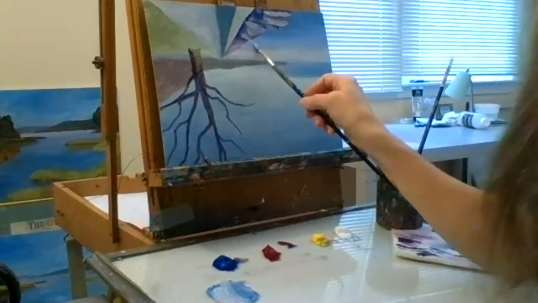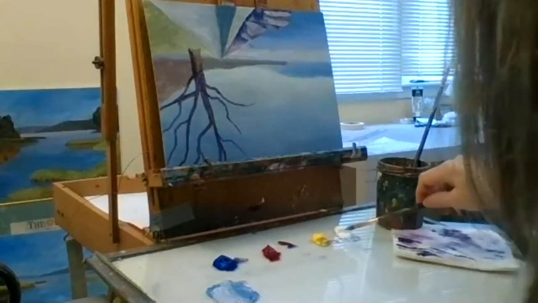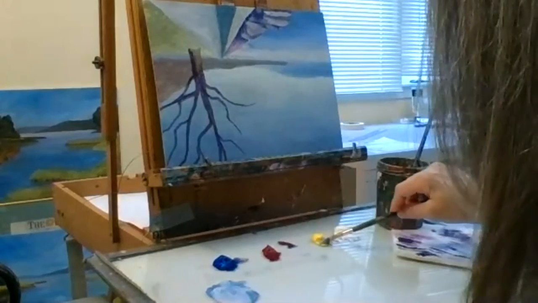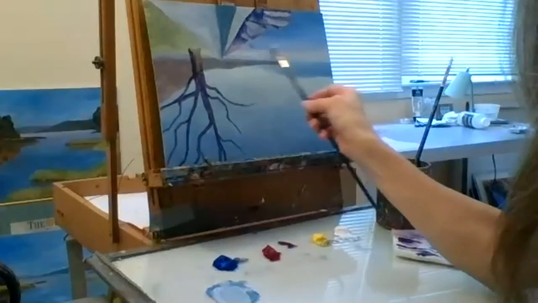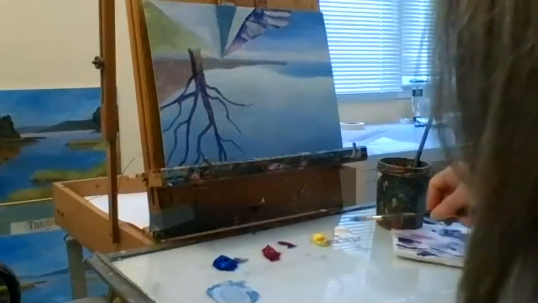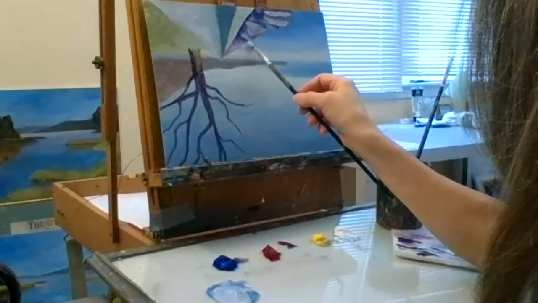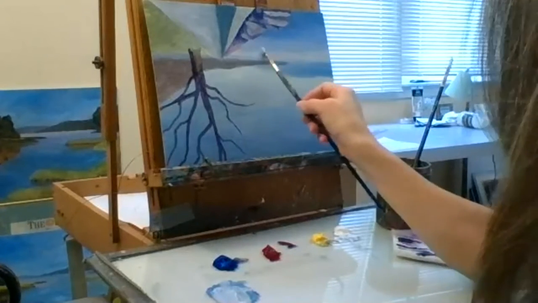Now I'm going with a lighter color for my water. Just a tinge of yellow. Now I'm adding more white because I want my water to be lighter now.